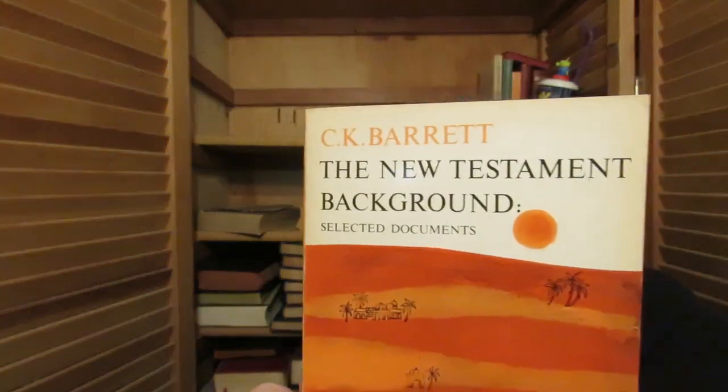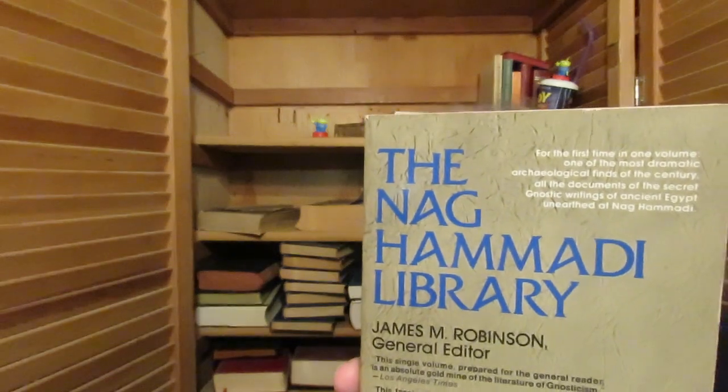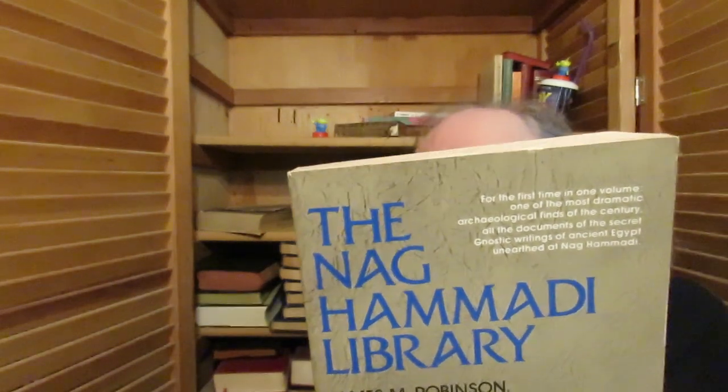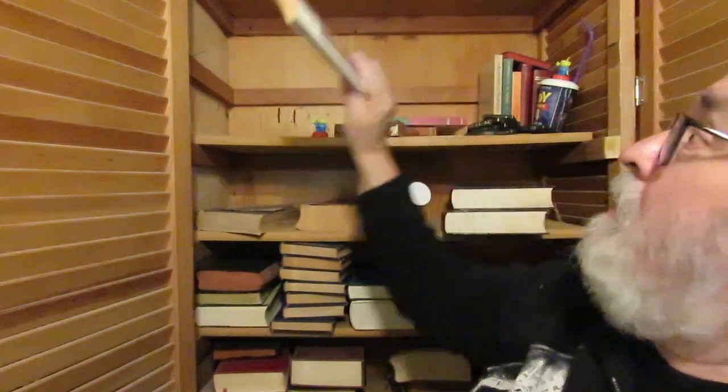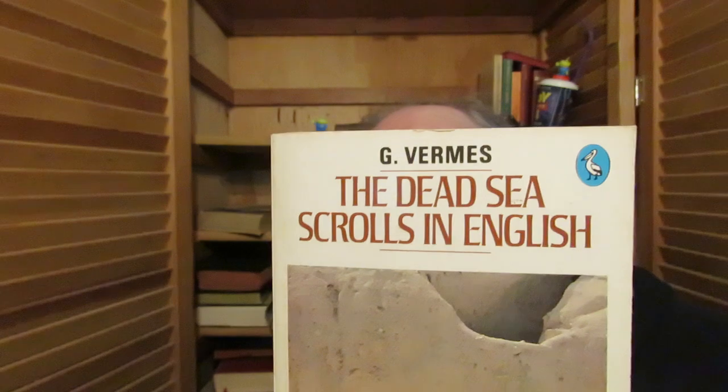And then you have Barrett, the New Testament Background. It's good to have a background of the New Testament, historical background. And then you have the Nag Hammadi Library, which was a library found around the 40s in Egypt, looking at the ancient texts preserved in scrolls. See, the Dead Sea Scrolls in English is important to have when you're studying the Old Testament and the New Testament.